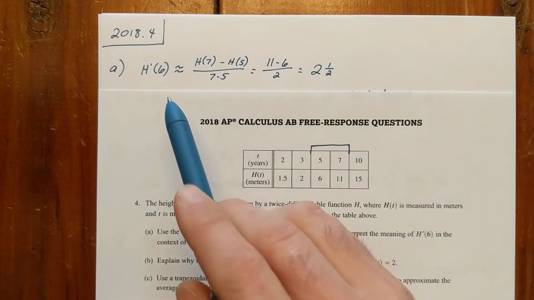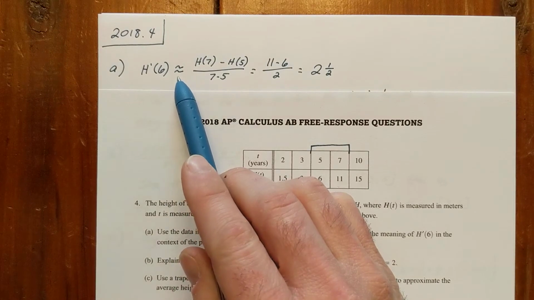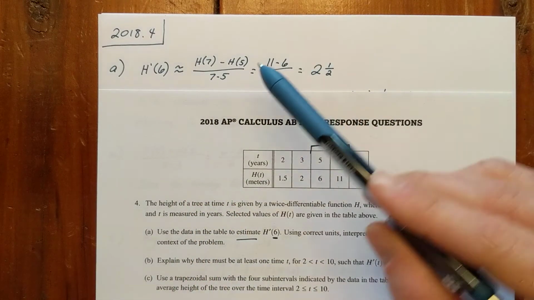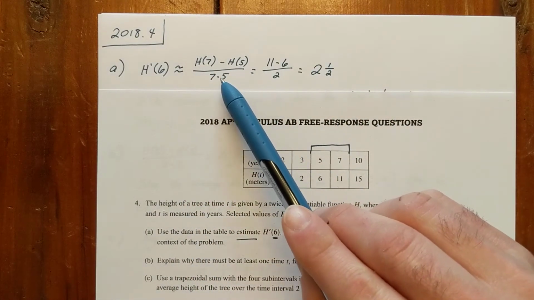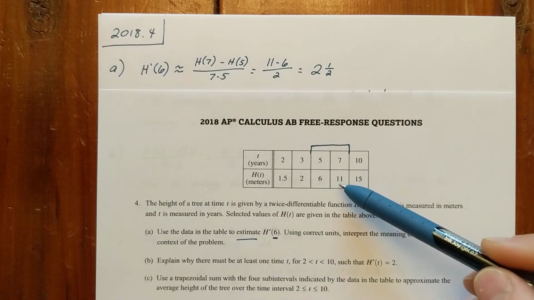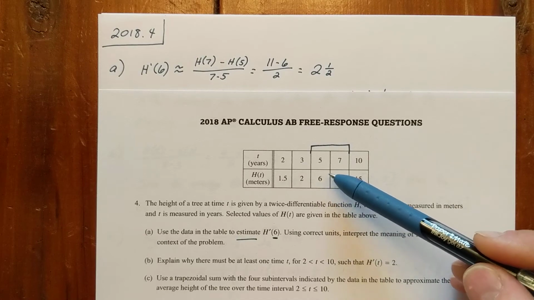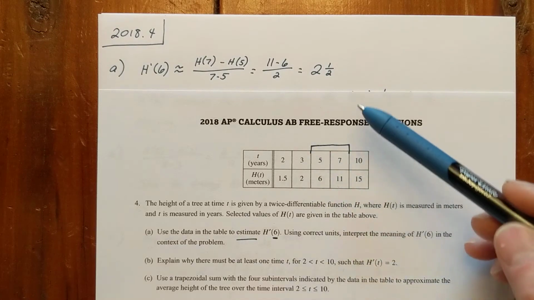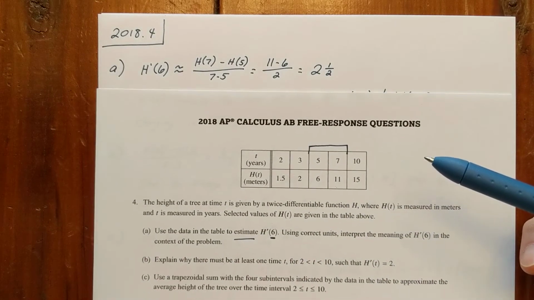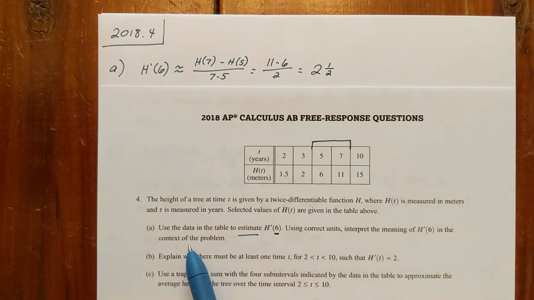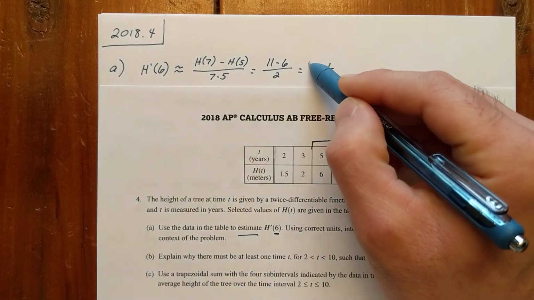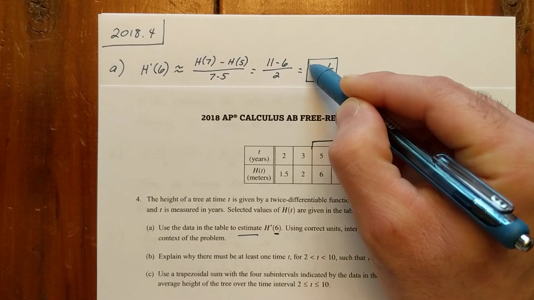So to write this one out here, h prime of 6 can be approximated here by doing h of 7 minus h of 5 all over 7 minus 5. Looking at our values in the table, that's an 11 minus 6, all over a 7 minus 5 there, and we end up with 2.5 then for that answer here. So we've done that. That is part of the answer right there, so I should box that up.